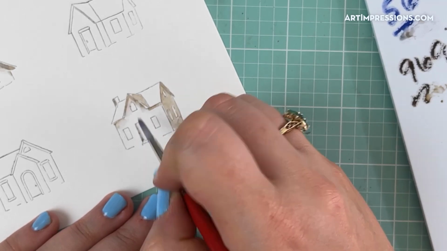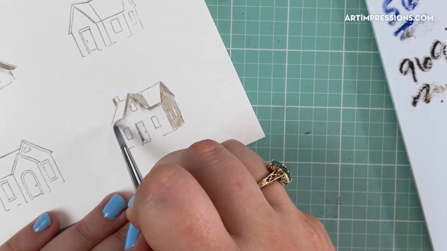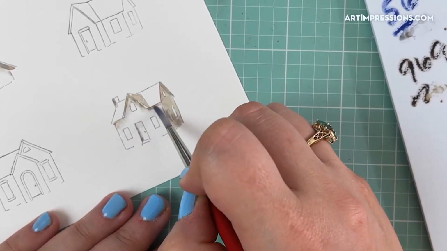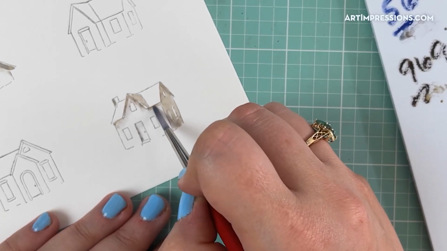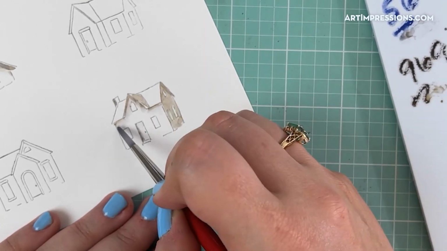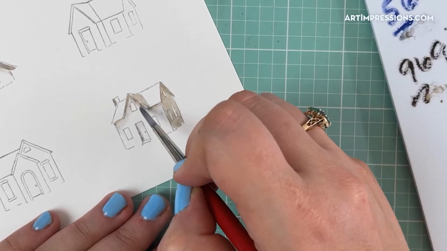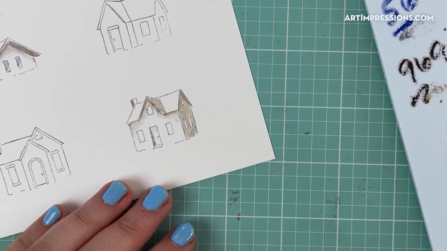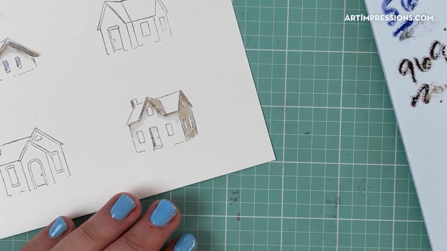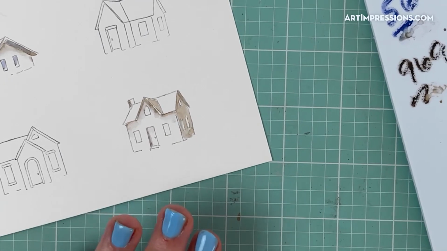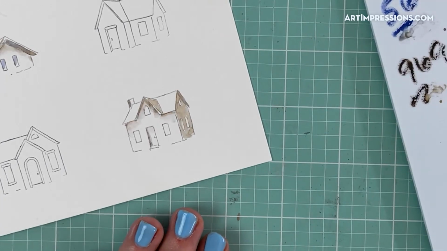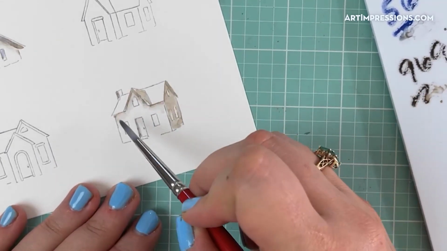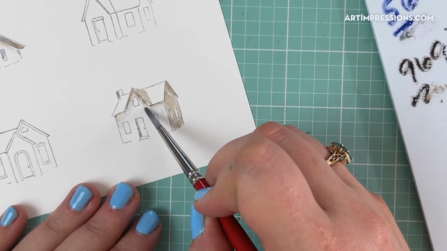I'm going to put a little bit of a shadow underneath this door. So this one isn't going to have too much going on as far as shading goes in the main house. Sorry, I just lost a light. Okay, there it is.